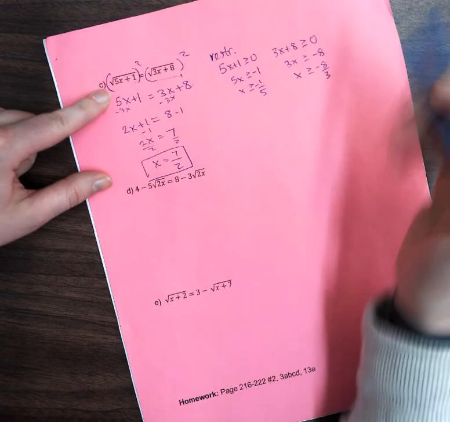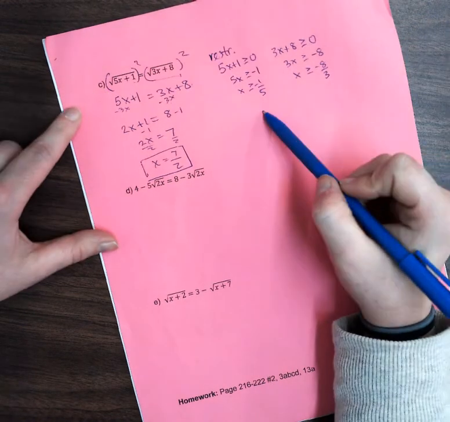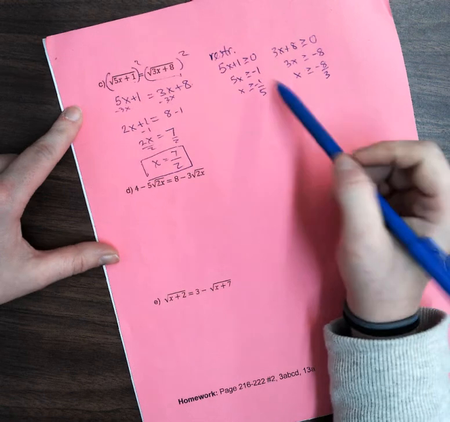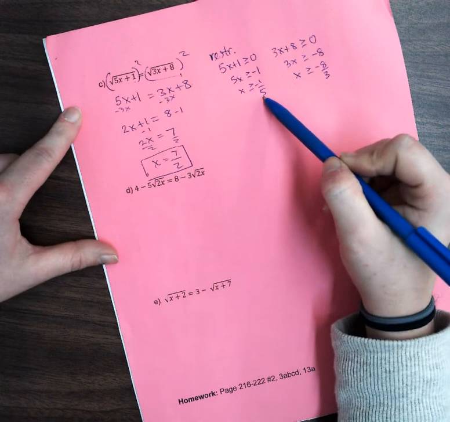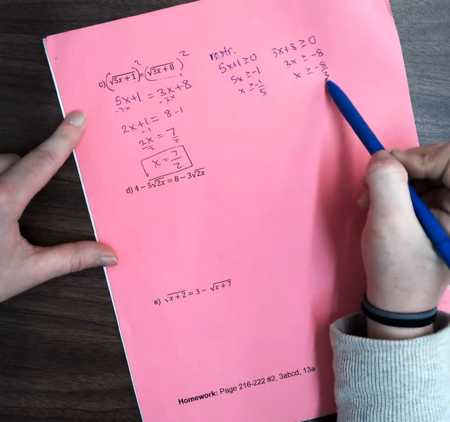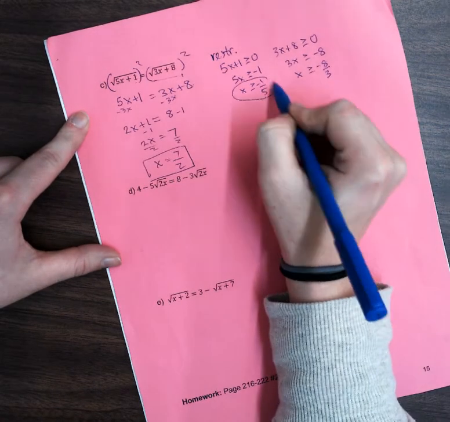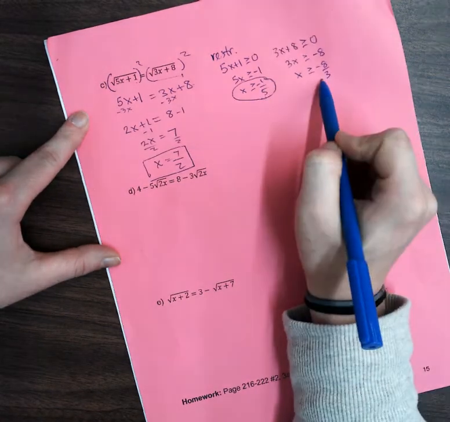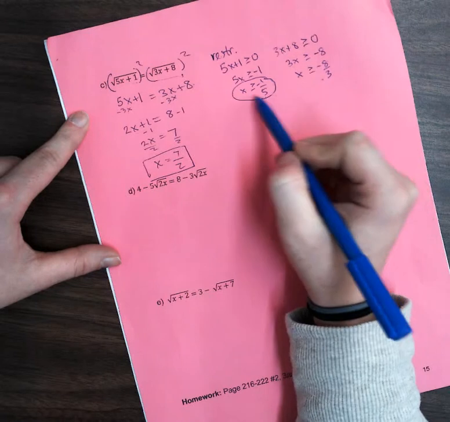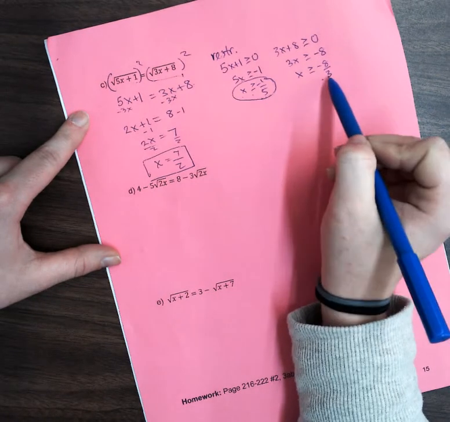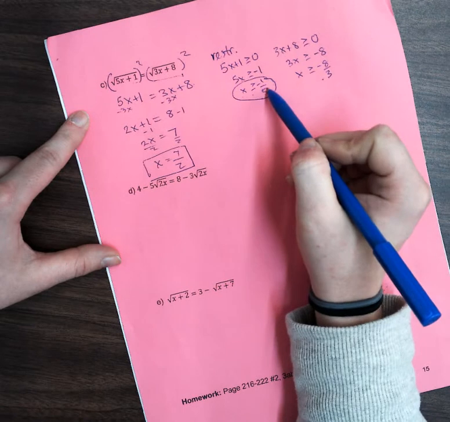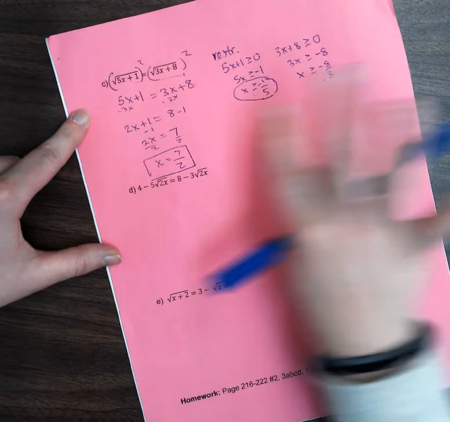Now, which restriction do we follow? Because negative 1/5 is larger or more positive, it's closer to 0, than this one, we are going to choose this as our restriction, because this will include negative 8/3. Because it's saying x has to be bigger than or equal to negative 1/5. Well, negative 8/3 is definitely smaller. It's on the right side. So this is our restriction.